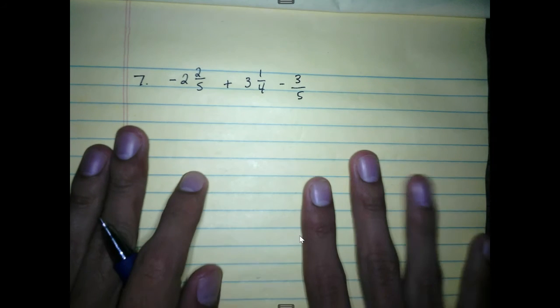All right. So next we have number 7. This one looks hard at first, but because of the commutative property, it's so much easier than it looks. So because of the commutative property, I'm going to rewrite this problem as negative 2 and 2/5 plus 3 and 1/4. And then instead of subtracting, I'm going to do plus negative 3 over 5.